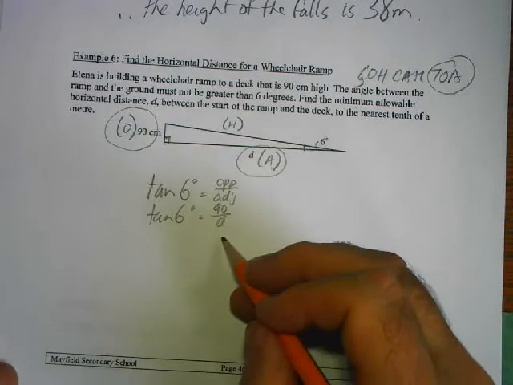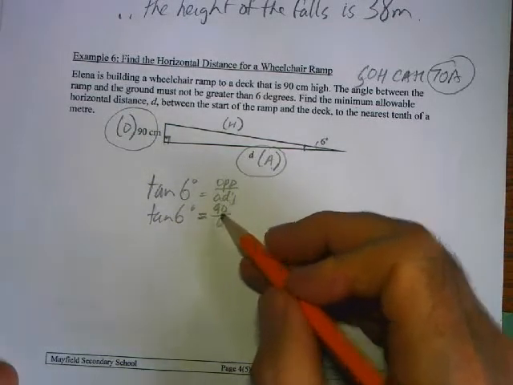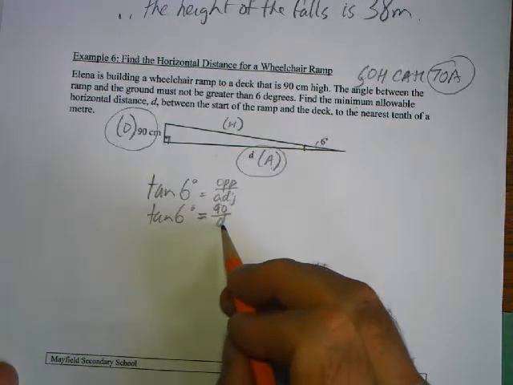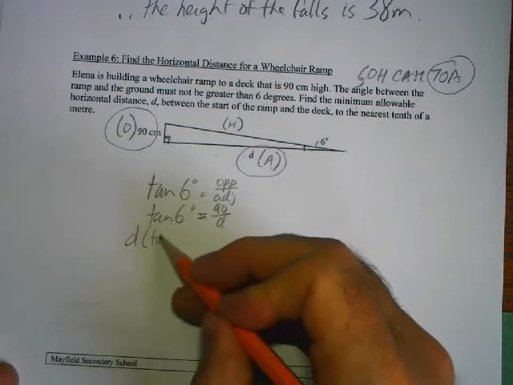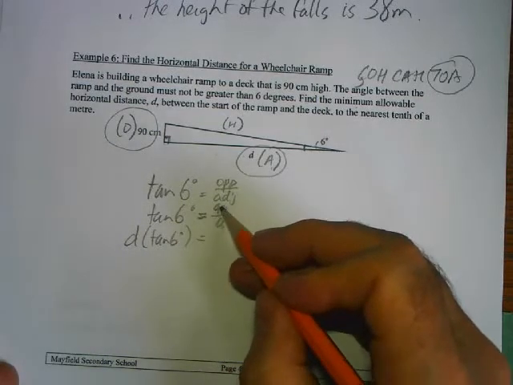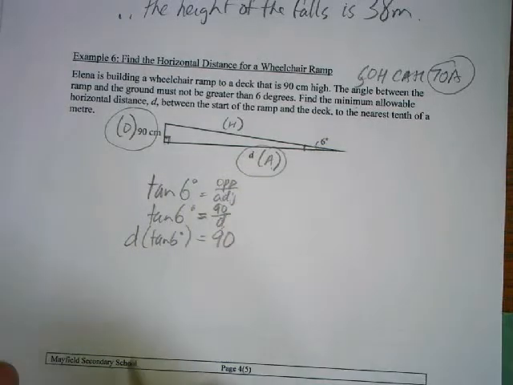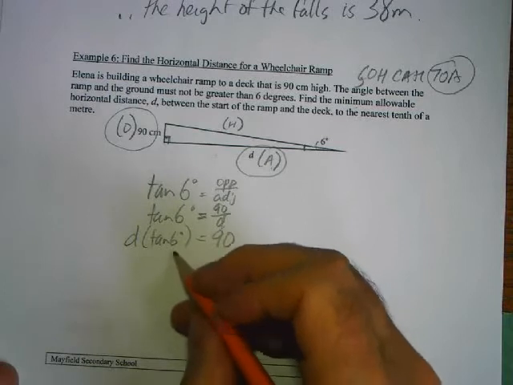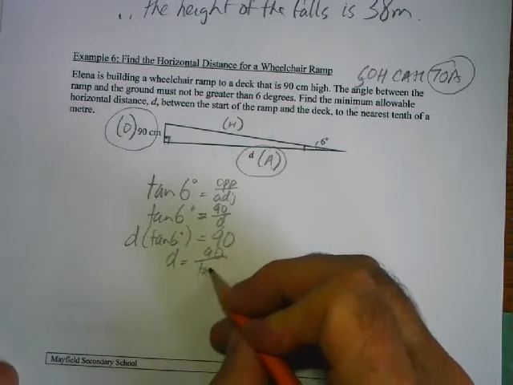We can't just multiply by 90, that's going to make it worse. So we're going to multiply first by D on both sides. So we get D times tan 6 is equal to 90 over D times D, so the D's cancel. So I get 90 there, and then I divide both sides by tan 6. Okay, and now we go to the calculator.